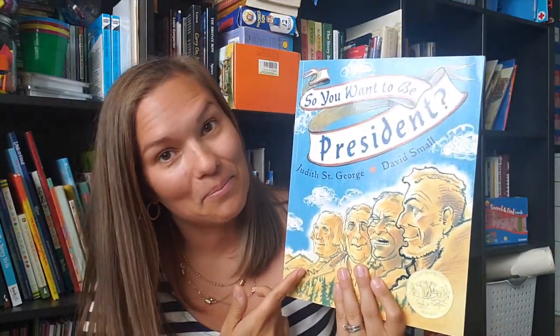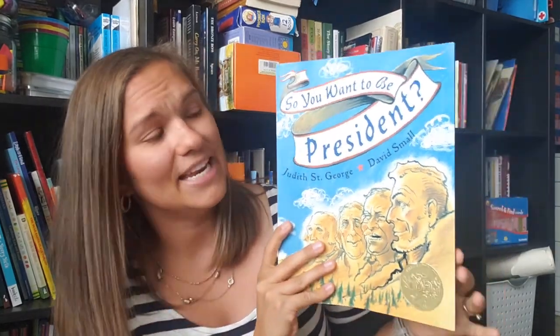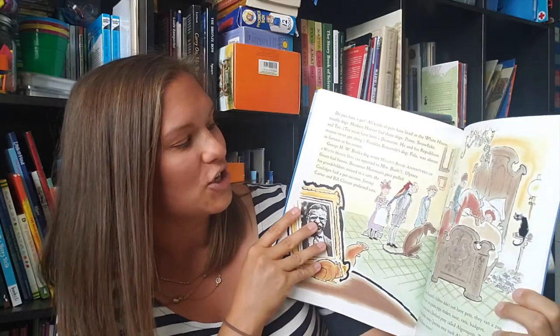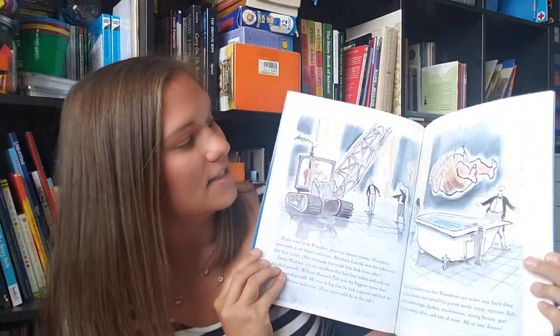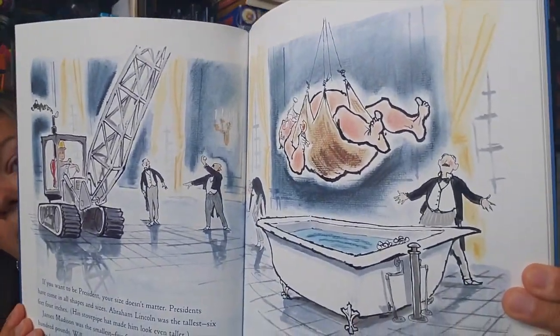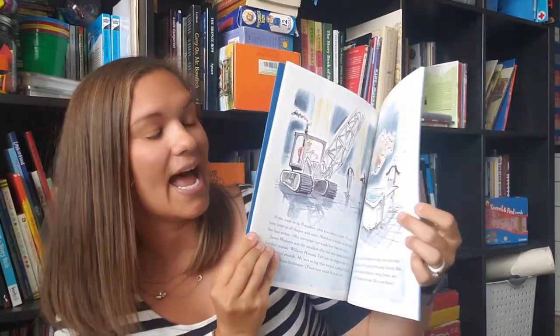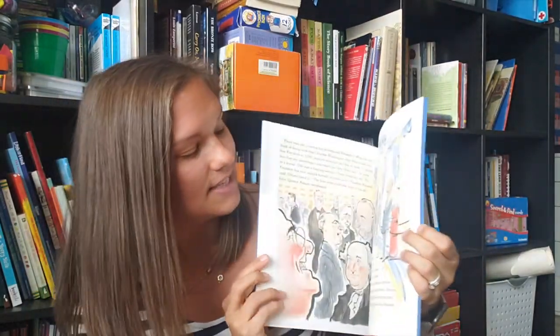In that same week, we actually are learning a list of all of the U.S. presidents. So we have this super fun book called So You Want to Be a President. And it just goes through lots of the different presidents and shows some funny things about them. You know, which ones had pets, what their jobs were before they were president. My kids love this page about President Taft, about their different sizes.